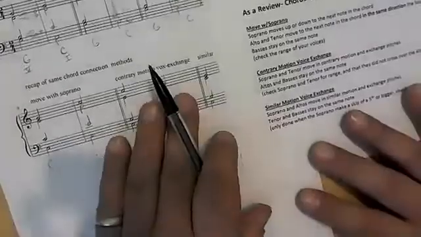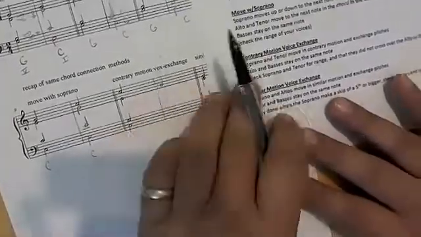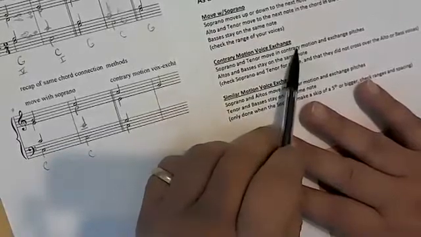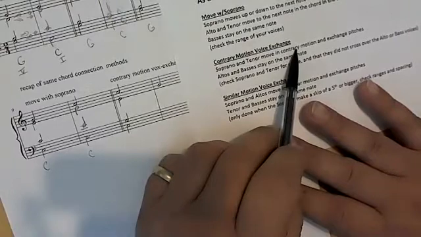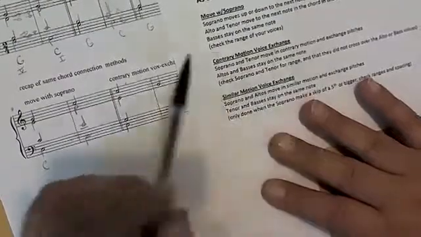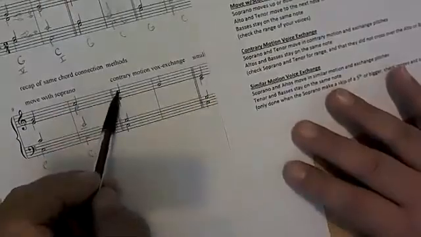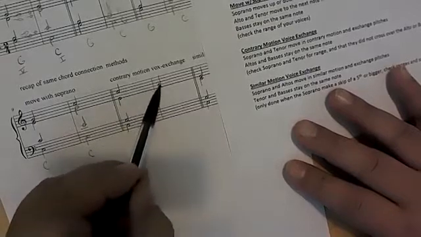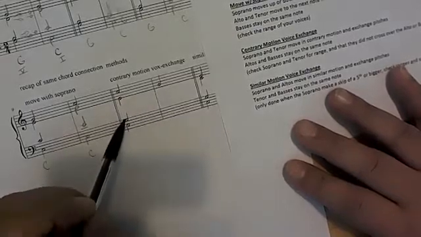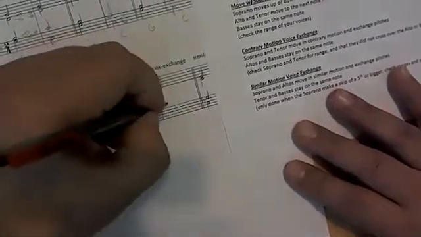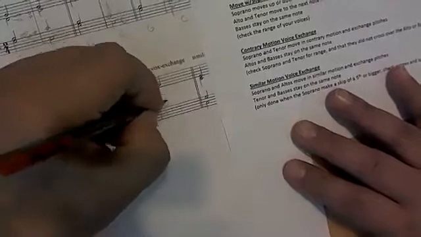All right, contrary motion voice exchange. Okay, that's this one right here. The soprano and tenor move in contrary motion. That means opposite direction. Sopranos go up, tenors go down. Sopranos go down, tenors go up. And exchange pitches. So here we have the soprano going down, so the tenor is going to go up. And it's going from a C to a G. And this is on the G, so it's going to go up to the C. They're trading pitches. Not absolute notes, but names of notes.